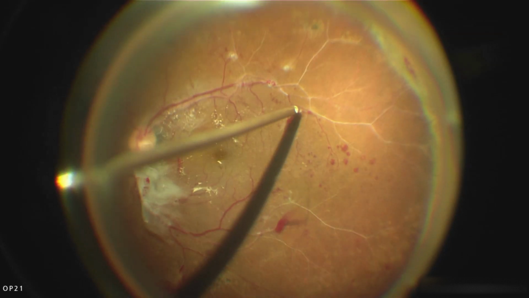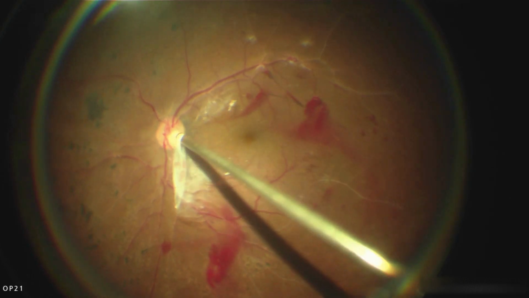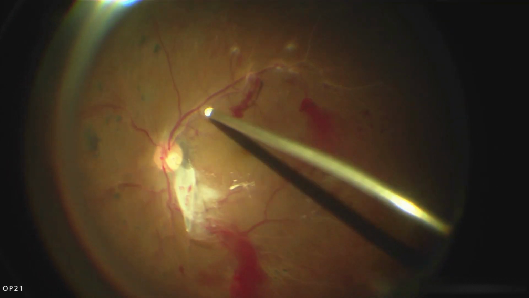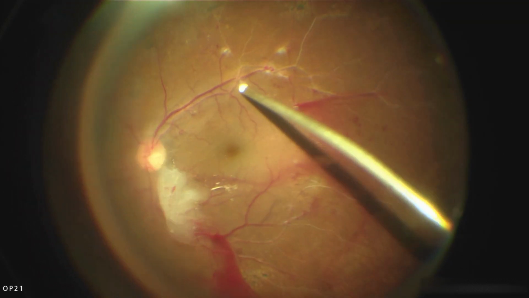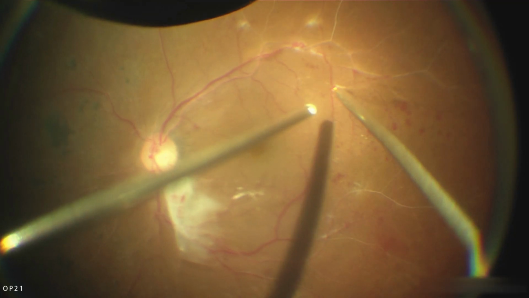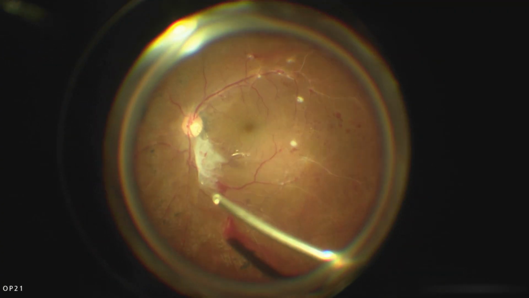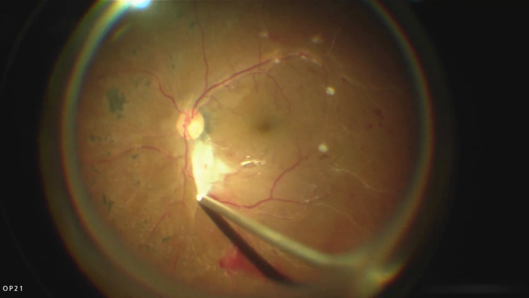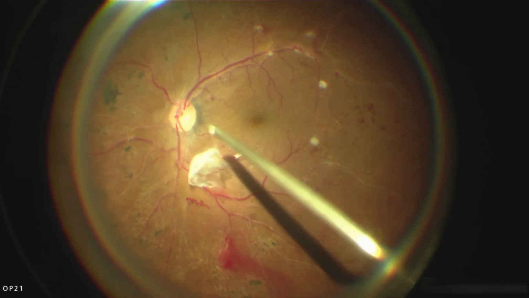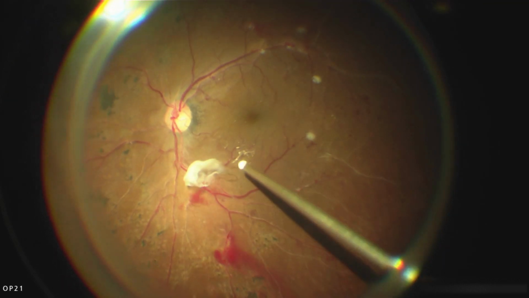Also, these epicenters need to be cut. One of my final procedures is to remove the tractions or the proliferations along the vascular arcades. So I start with the periphery and work my way in. There are obviously many ways to tackle this. One could start posteriorly and continue your way out as well.